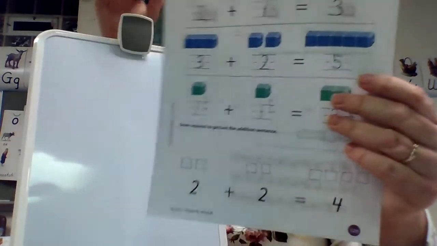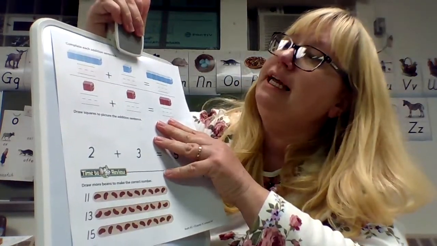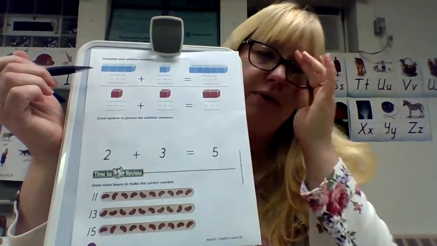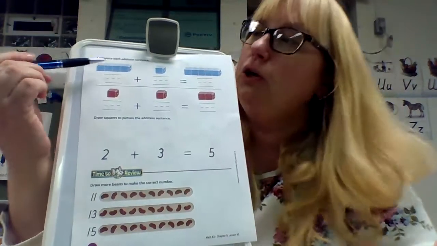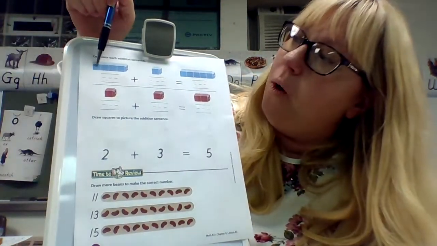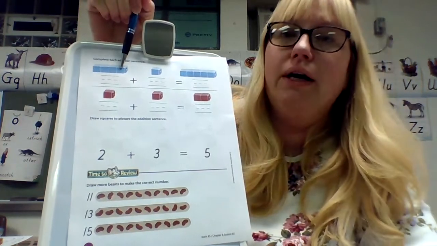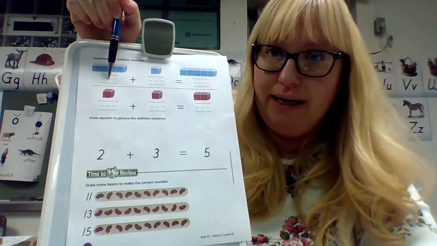All right, turn your page over. On the top here it says complete each addition sentence. Once again, you're going to count. They don't have the numbers written for you, but you're going to count the cubes. So let's count how many cubes are on here. We have 1, 2, 3, 4. So what number are you going to write here? 4. So write the number 4.